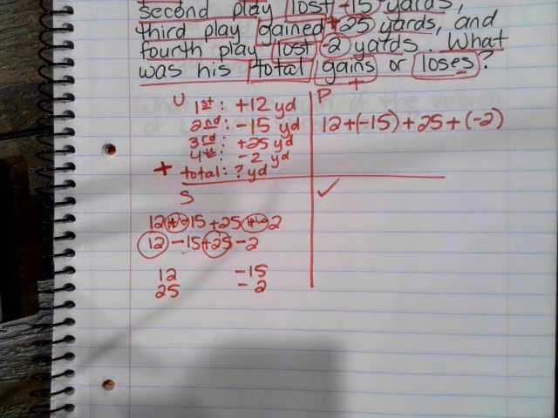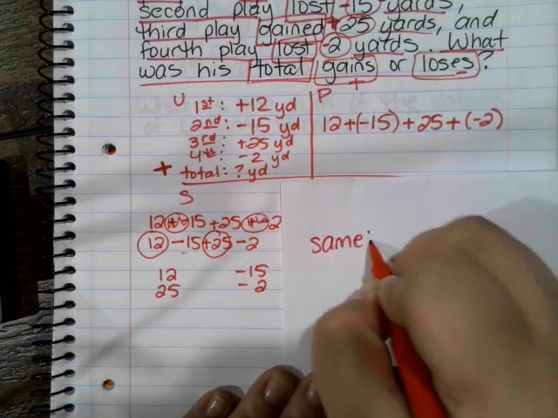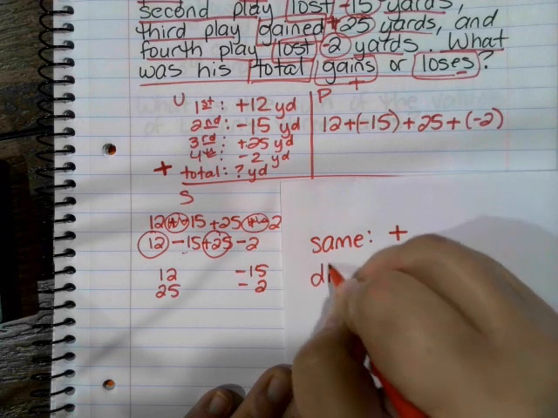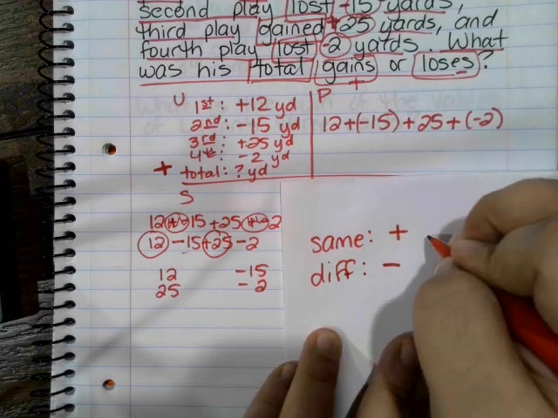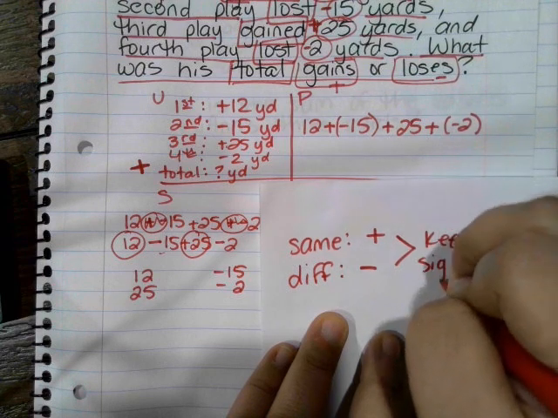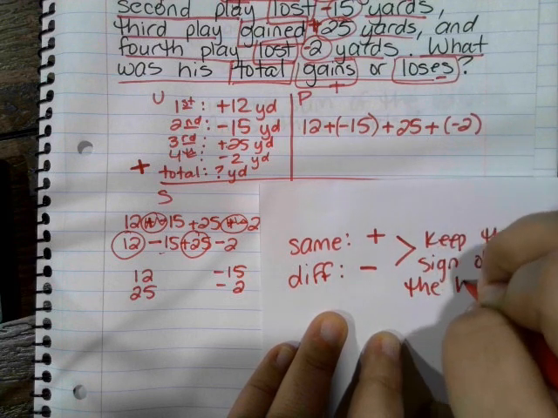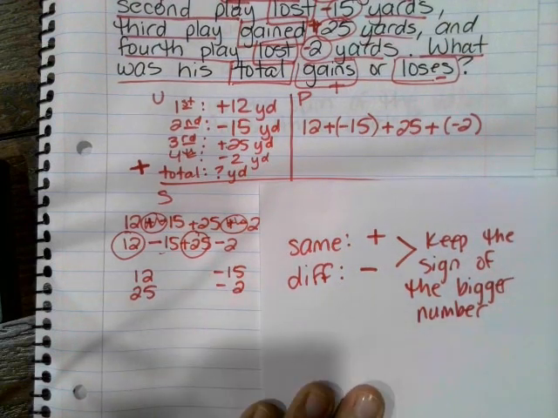So if you remember from our notes for adding and subtracting, the rules, let me get a sheet of paper so we can write them down. Remember that when the signs are the same, we're supposed to add, and when the signs are different, we're supposed to subtract. So add when the signs are the same, subtract when they're different, and then we always keep the sign of the bigger number. We need to remember these rules whenever we're solving this. Alright, so same sign, add; different sign, subtract.